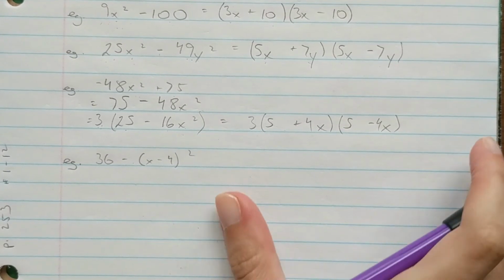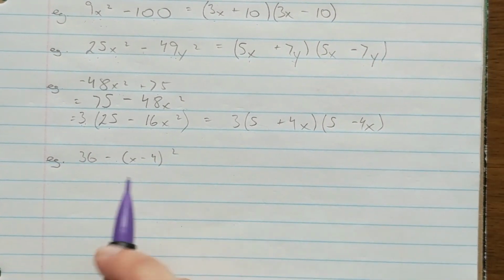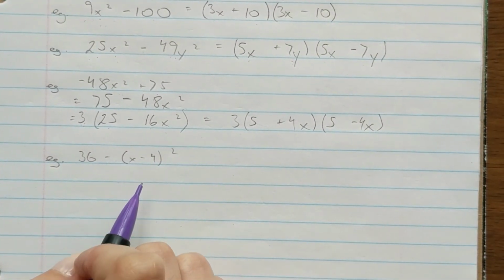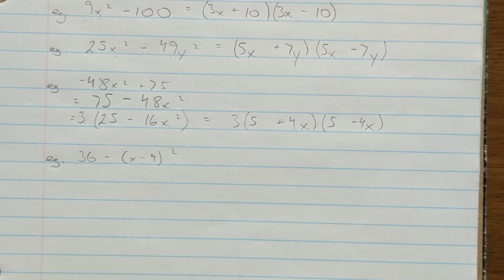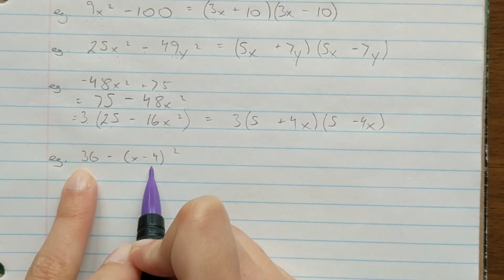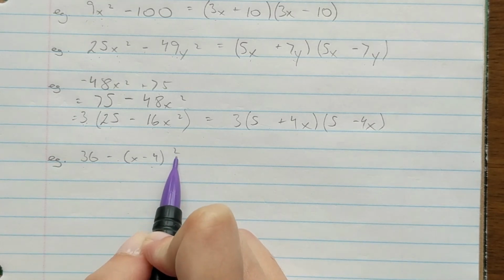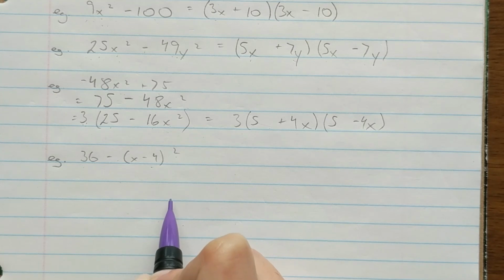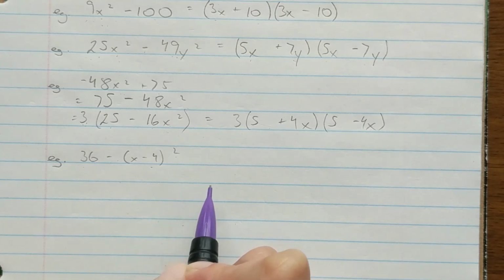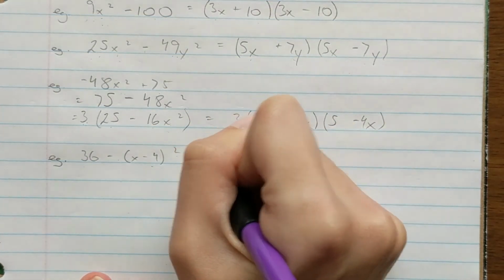Let's look at our last example here. 36 minus x minus 4 squared. So this is pretty straightforward because we have a difference of squares. 36 is a square. x minus 4 squared is also a square because it is being squared. So we can follow this as if it is a perfect difference of squares, even though it looks a little weird.